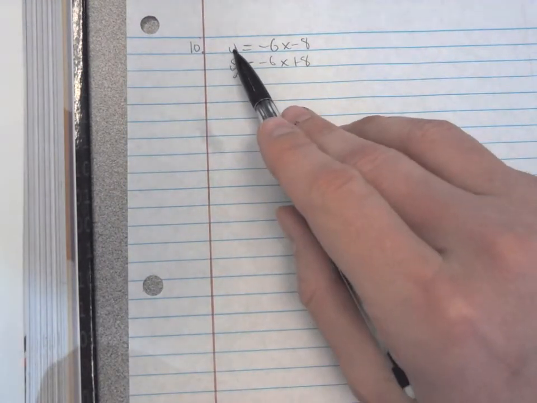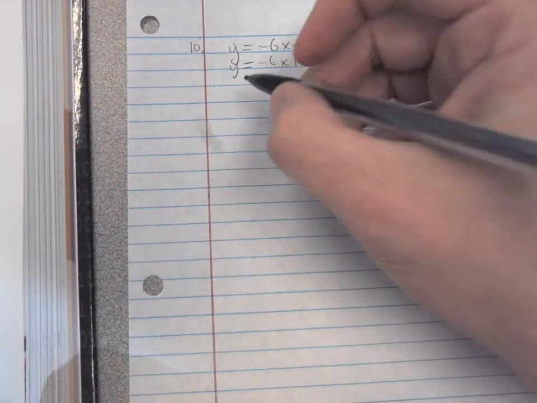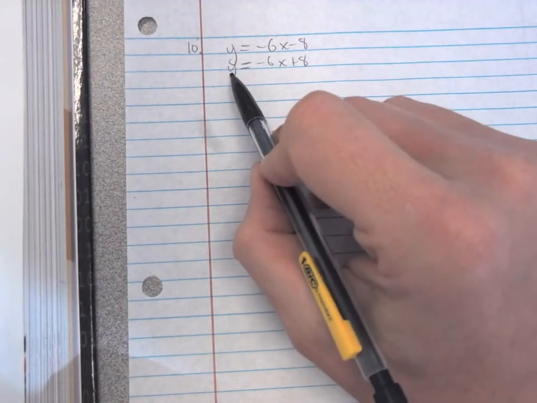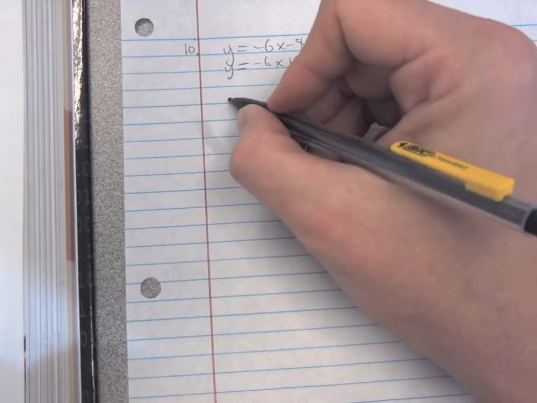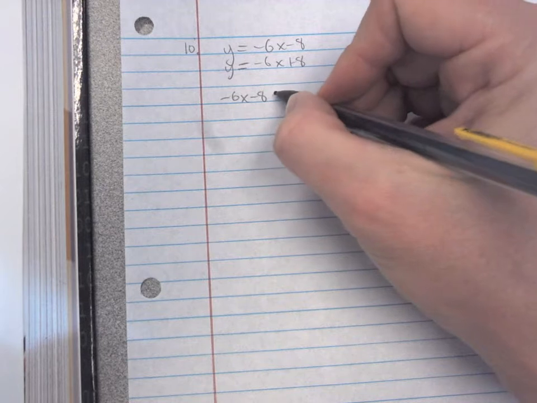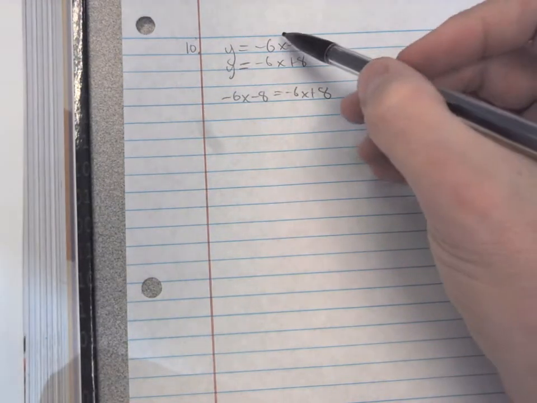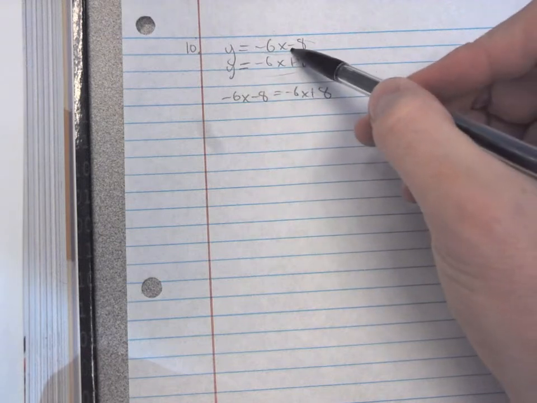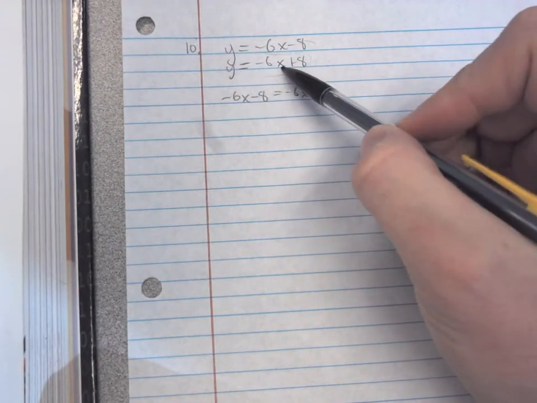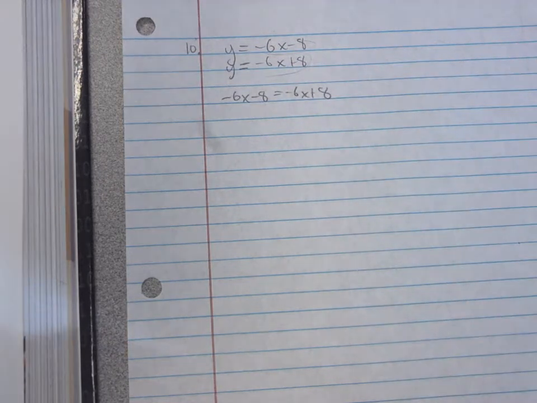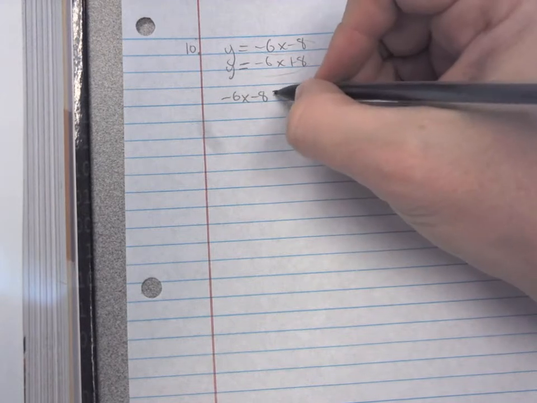Notice they're both in slope-intercept form, y and y. When that's the case, I can just replace this y with what y is equal to. So I can say negative 6x minus 8 is equal to negative 6x plus 8. I'm basically setting this equal to this because they're both equal to y. If y equals this and y equals this, then this has to equal this. So I start with setting up this expression, and we're just going to use algebra to solve.